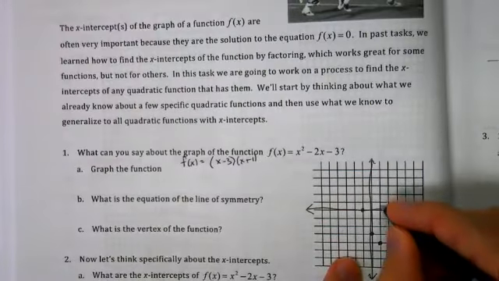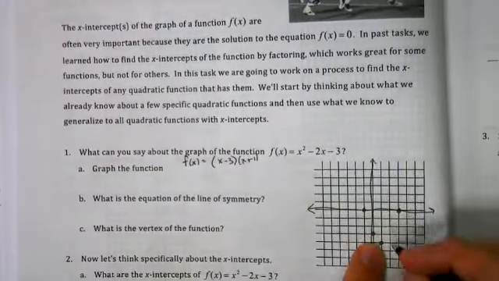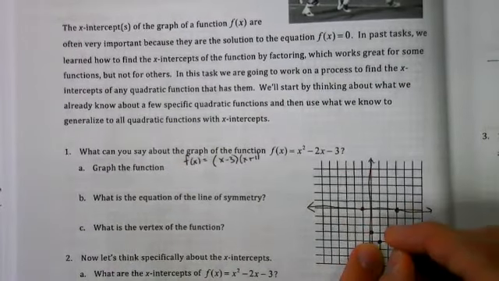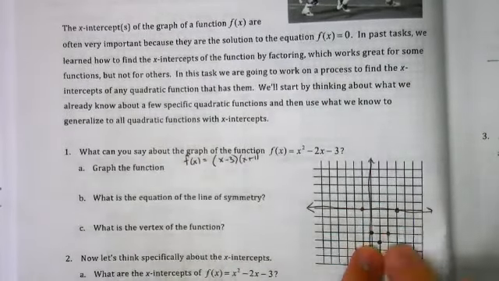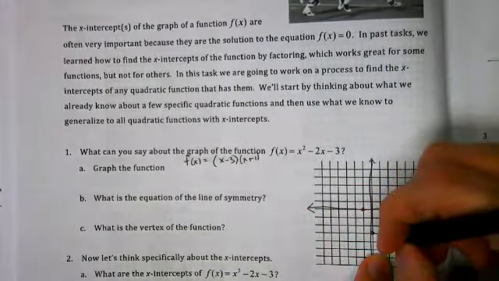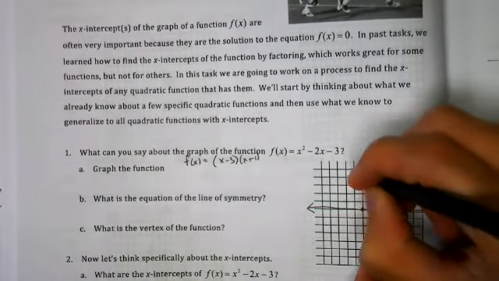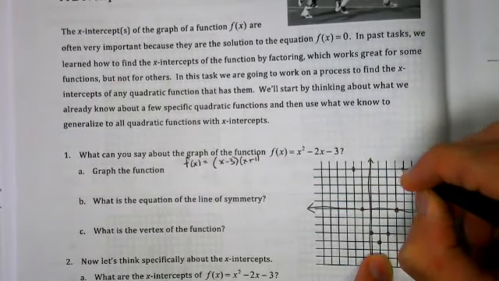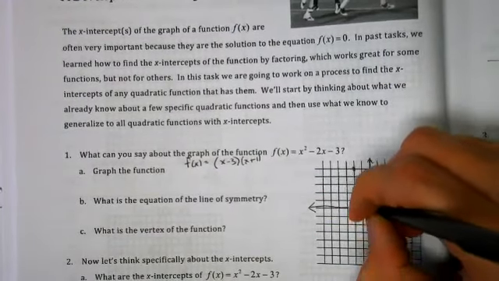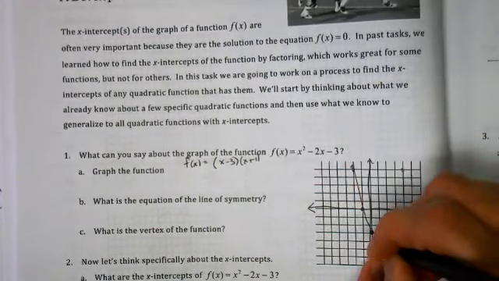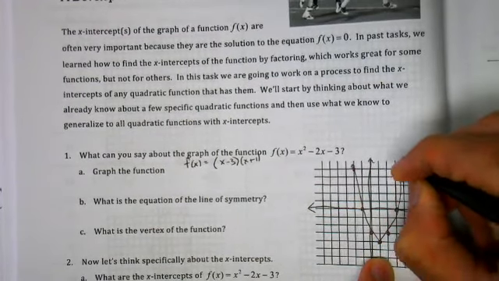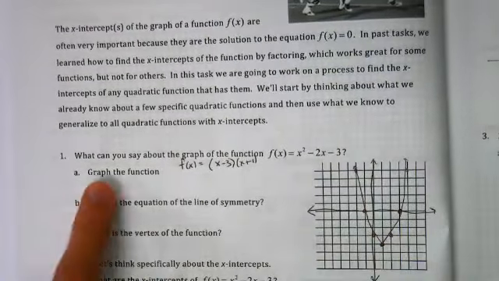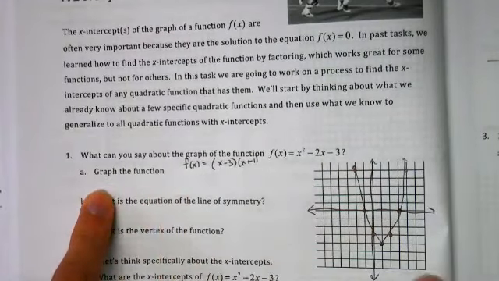That gives us this point. And we know that's the line of symmetry because that's between our x-intercepts. So because we know that's the line of symmetry, we know that that's the vertex right here. So we can kind of graph that. And using our parent function knowledge, we know there's a point there. We know there's a point there. So here's our graph of the function. So graph the function, done.